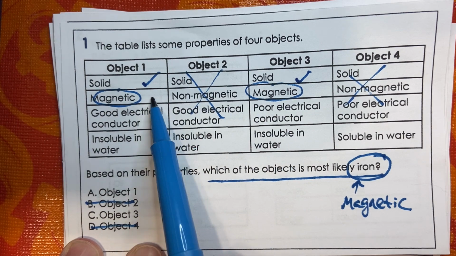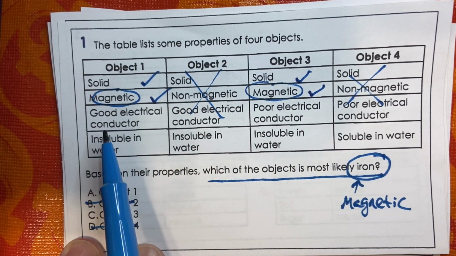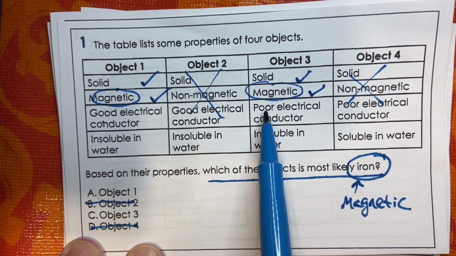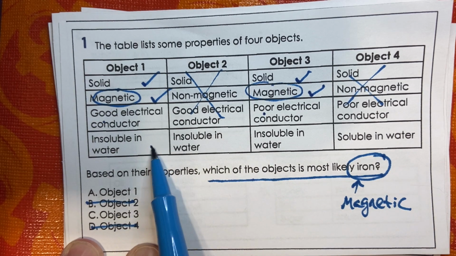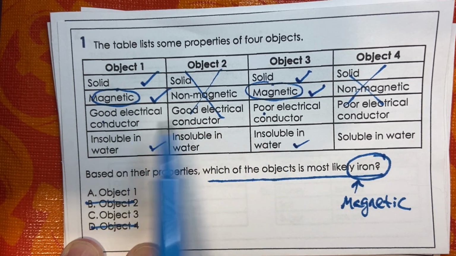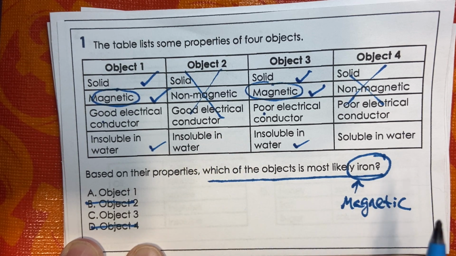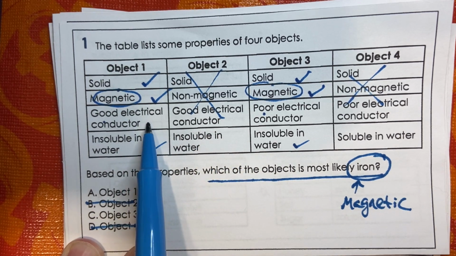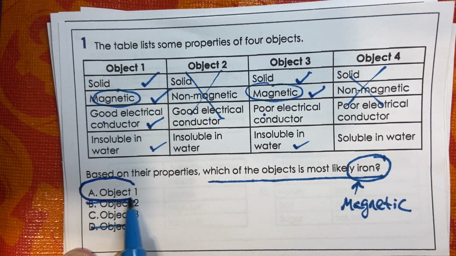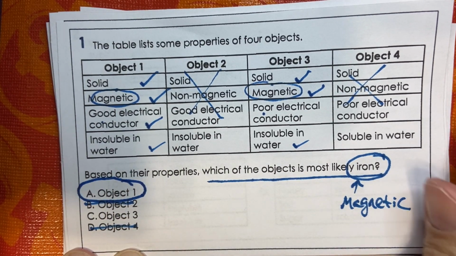They're both magnetic, so that's a good property. One is a good conductor, one is a poor conductor, and they're both insoluble. So I really just have to decide about the conductivity of iron. Iron is a metal, and all metals are conductors, so I'm going to go over here to object 1, and the correct answer to question 1 was letter A.